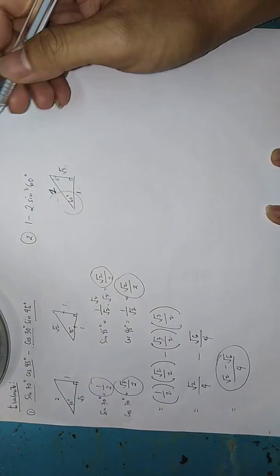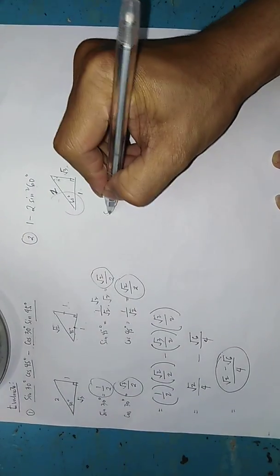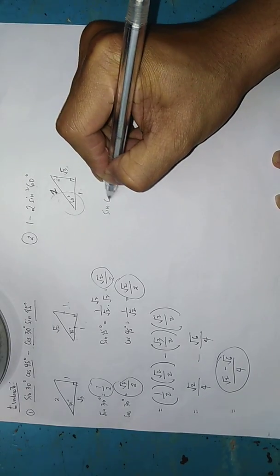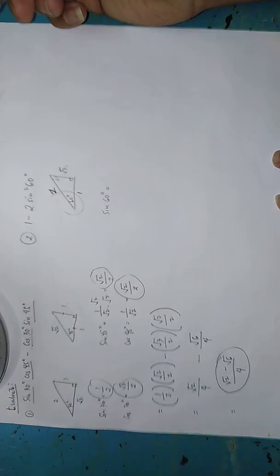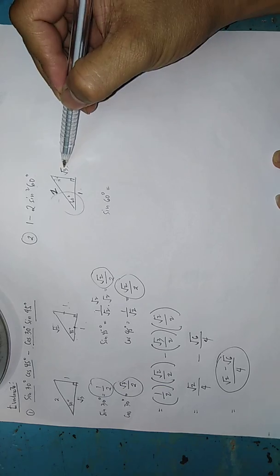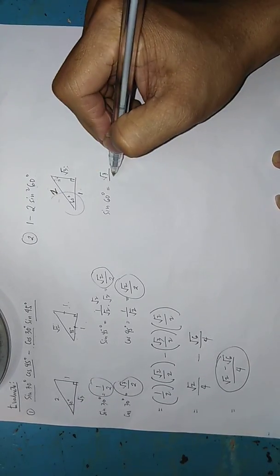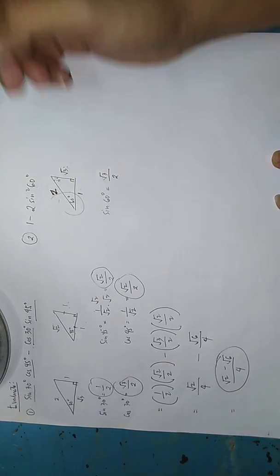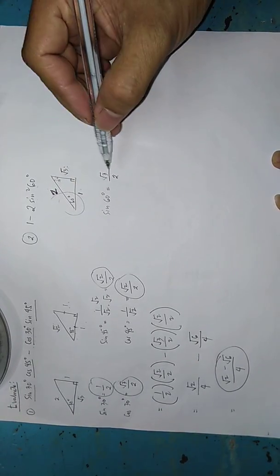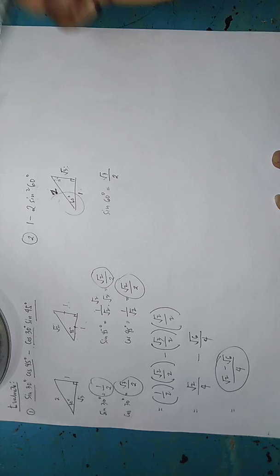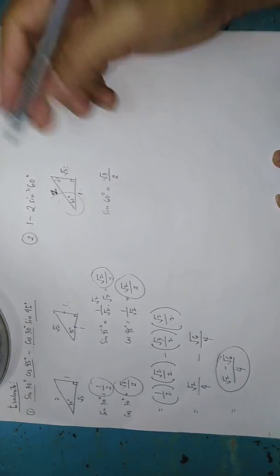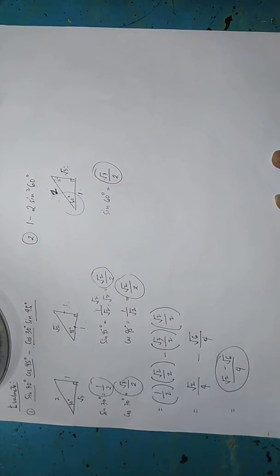That is the only trigonometric function given, so we will dwell only on it. Sine 60 degrees is opposite over hypotenuse. Its opposite is square root of 3 over hypotenuse 2. Simplify: there is nothing to rationalize because the denominator is not a radical. So that is sine 60 degrees.